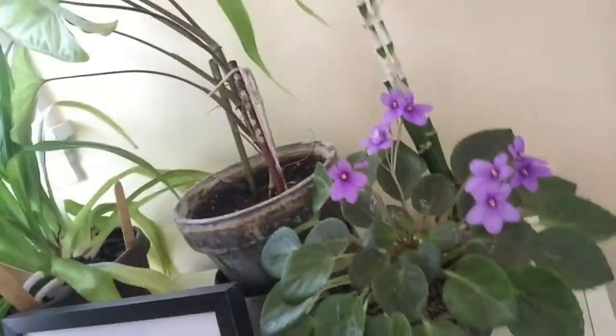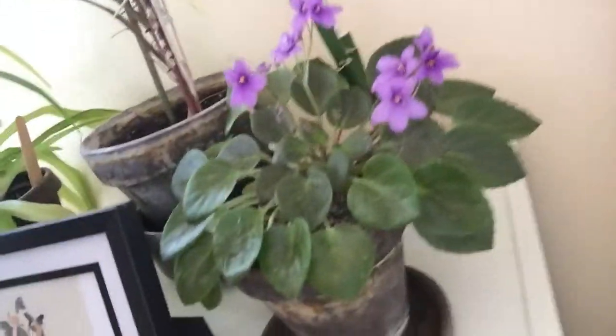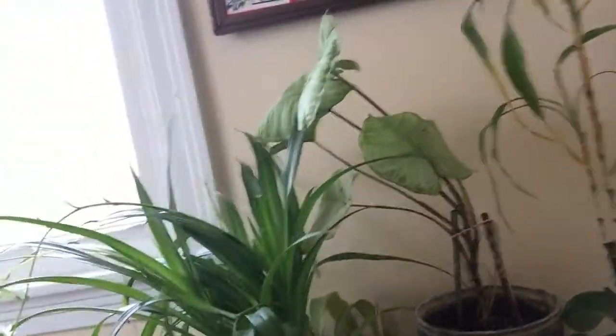And this one's so happy right now. That one's from my grandma. Well, my mom, via my mom. Little violets. This is another one from my mom, I think. I think this was the first one.